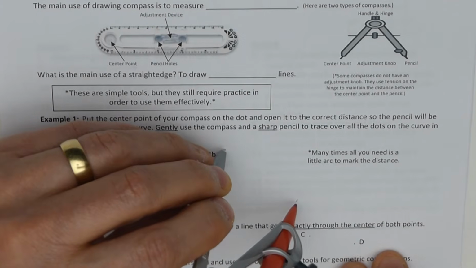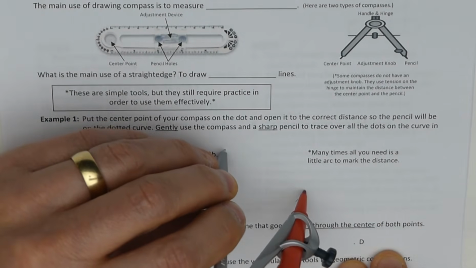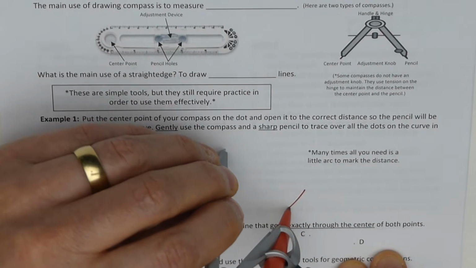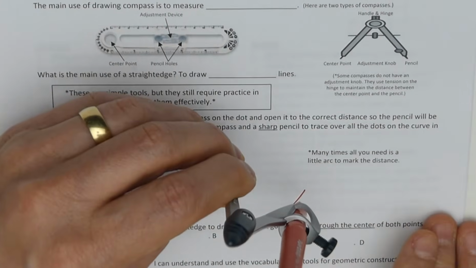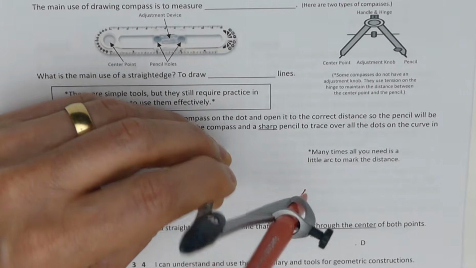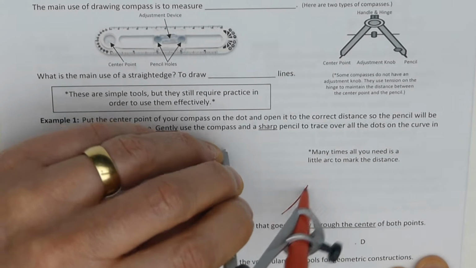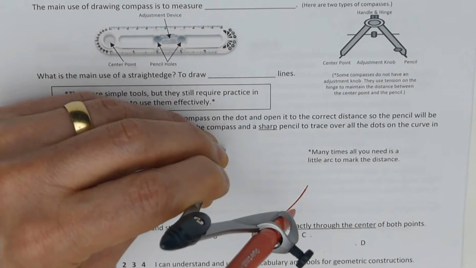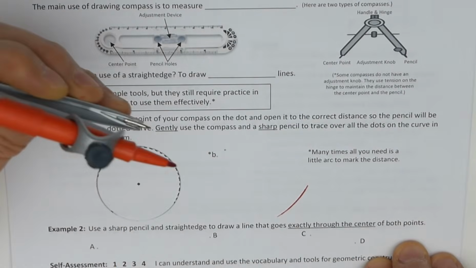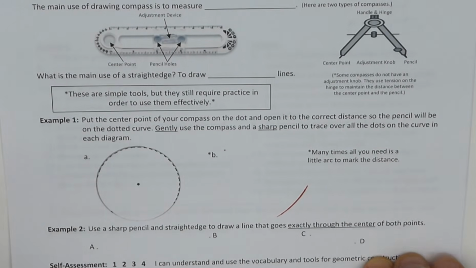Now with this one, I'm going to go like that, and I'm actually not going to hold this up here at the point. I'm just going to hold it right over here so that I'm keeping a lot of pressure on the center point, and I'm just going to go like that. Now sometimes all you need is just a little tiny arc, and that's all we're after on this one right here. So that looks pretty good.